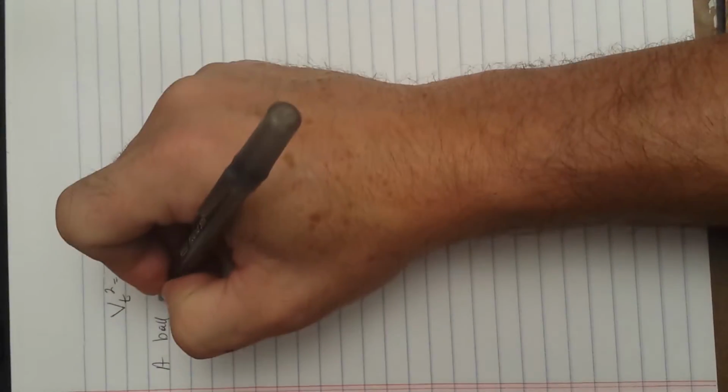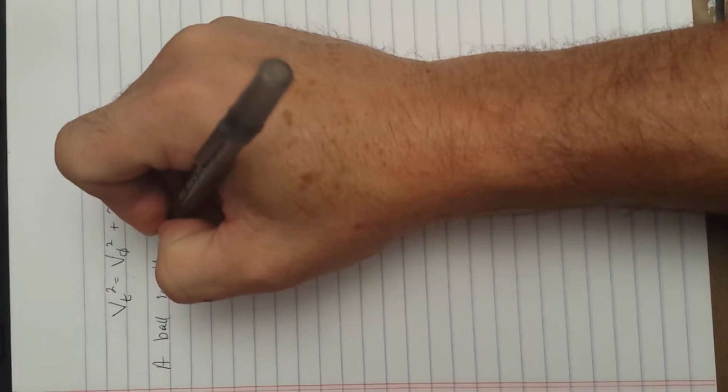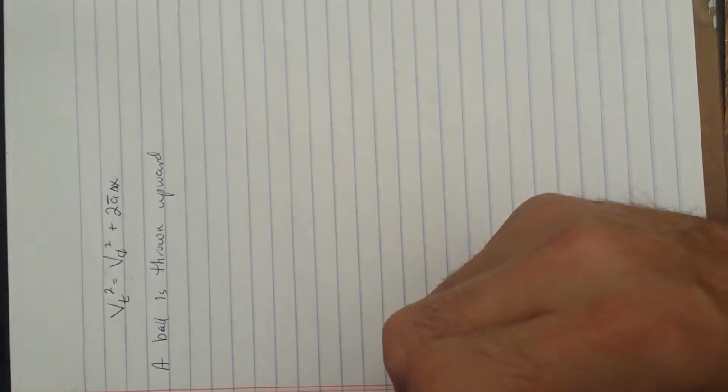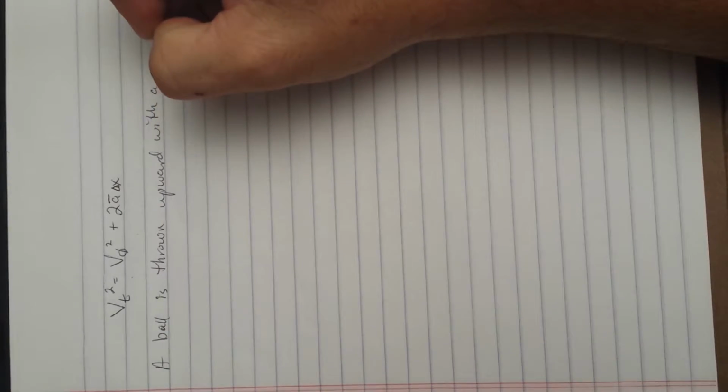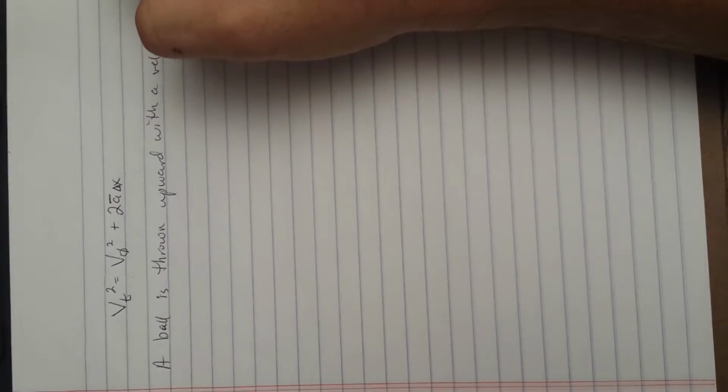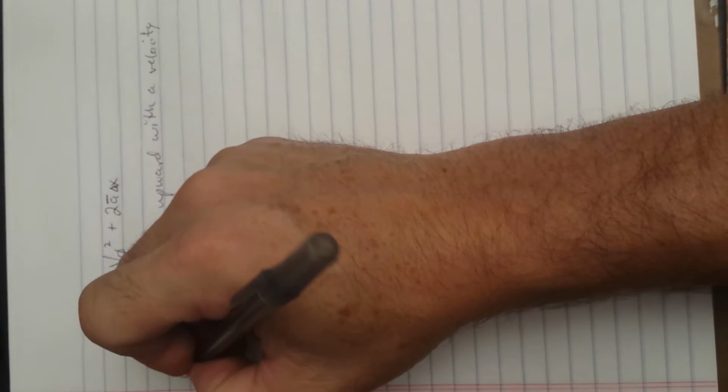So, for instance, let's do this. Well, we'll do a similar problem to the last one. Here we'll say a ball is thrown upward. We'll use the same numbers with a velocity of 42 meters per second.